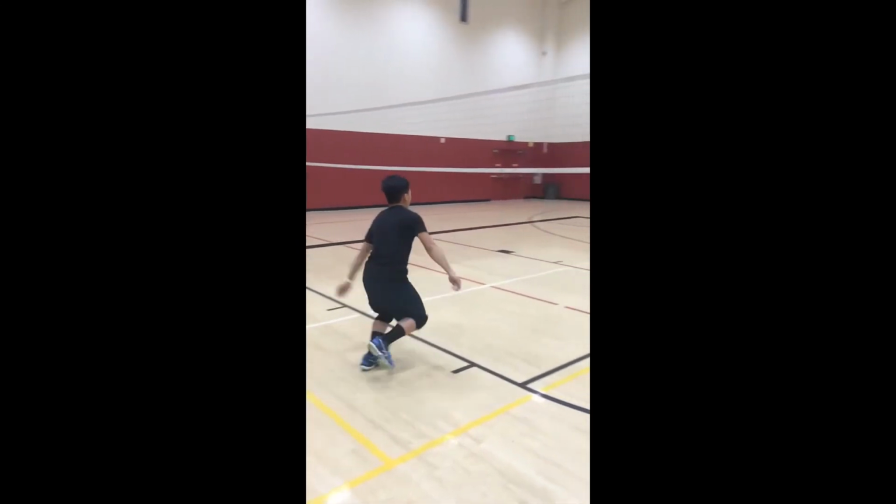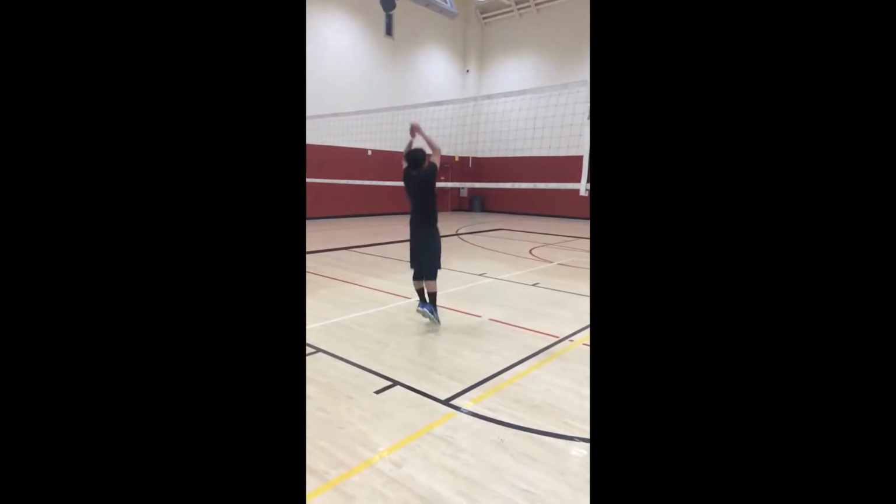Its main function is to flex the vertebral column. The rectus abdominis also helps you jump, and strengthening this muscle increases aerodynamic performance.